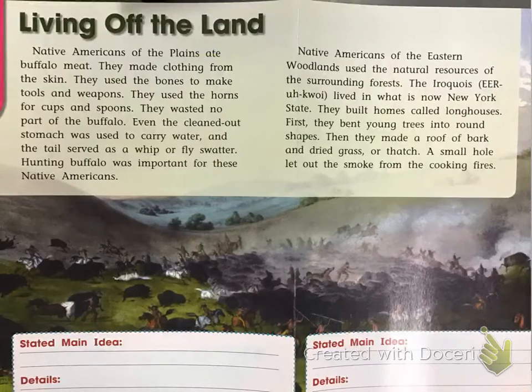Today I've got a passage that I'm going to read to you that's called Living Off the Land. I'm going to read it out loud, and we're going to see if we can figure out what it is mostly talking about in a sentence that could possibly be the main idea sentence. And then we're going to also find some details that help explain the main idea or that tell more about the main idea. So you listen as I read and see if you can figure it out as I go, and then we'll discuss it.